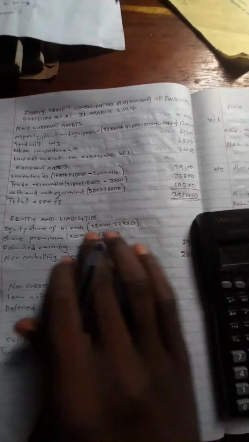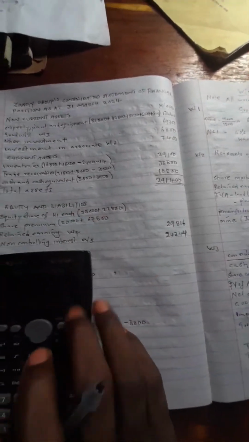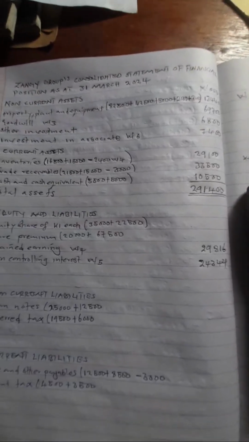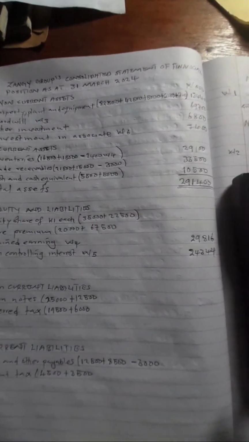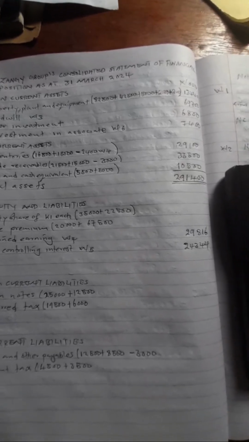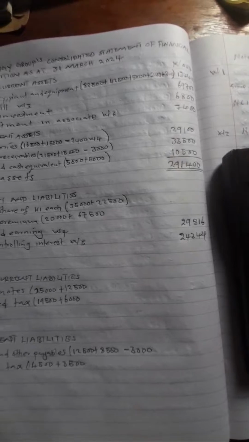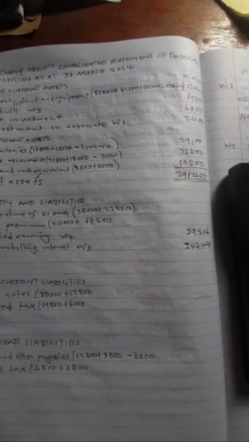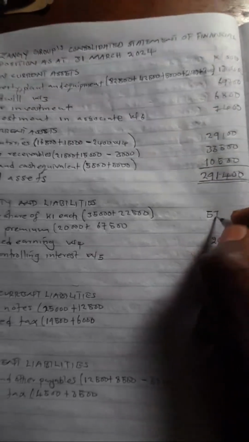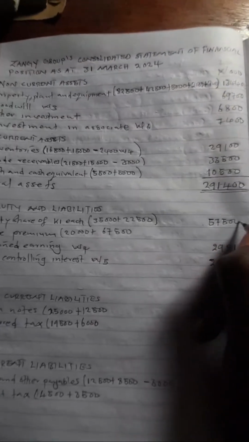So now we start adding there the equity. We have that 35,000 plus 22,500. That is 57,500.